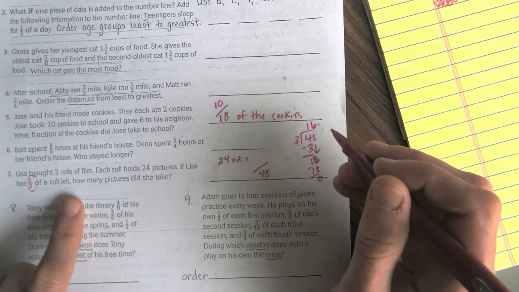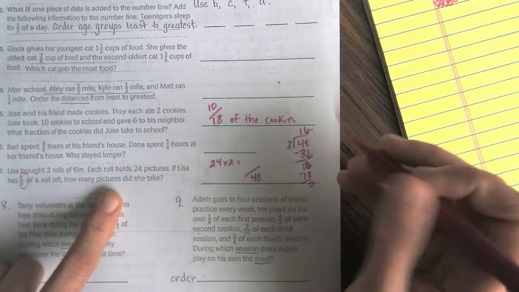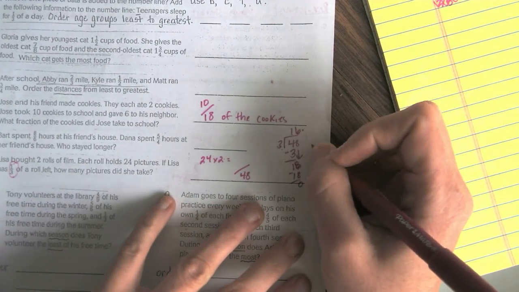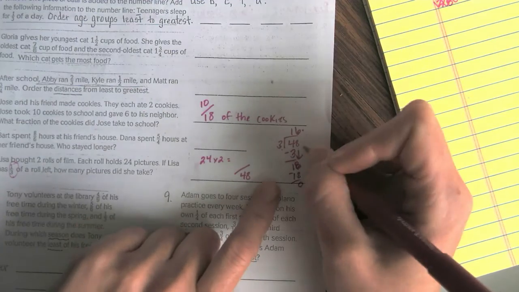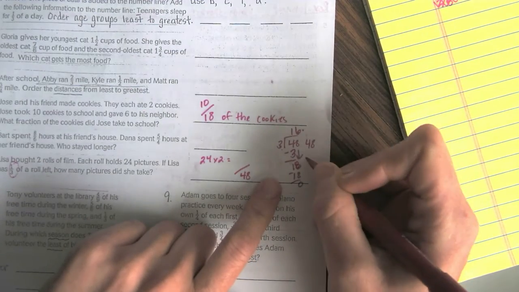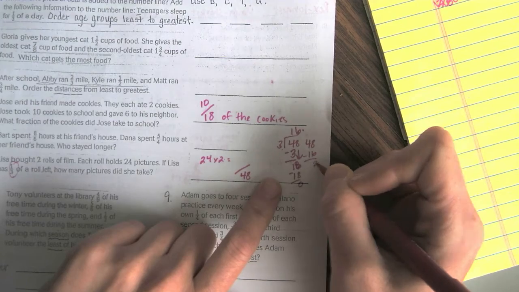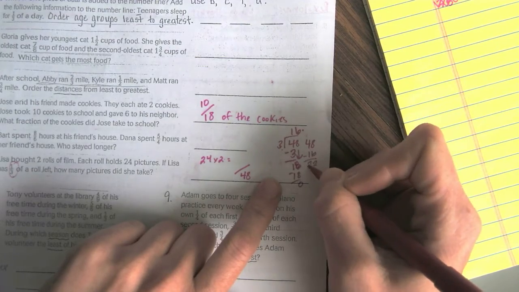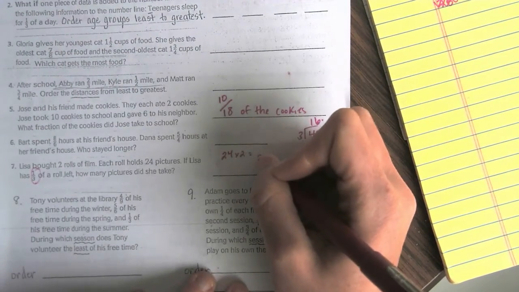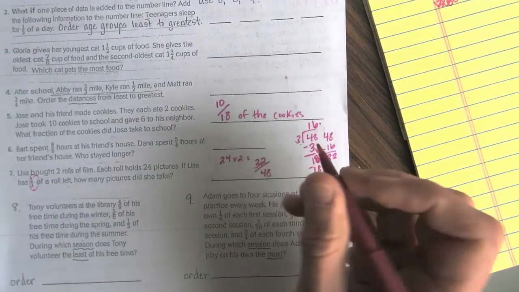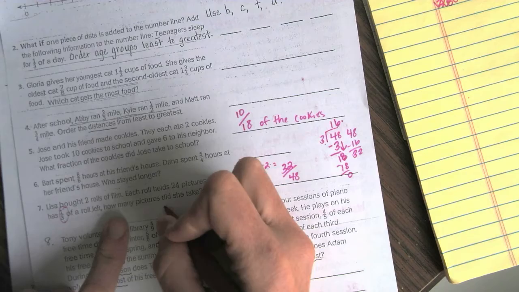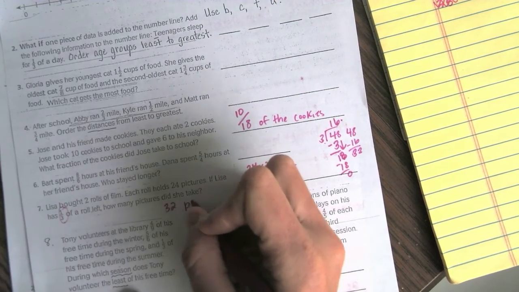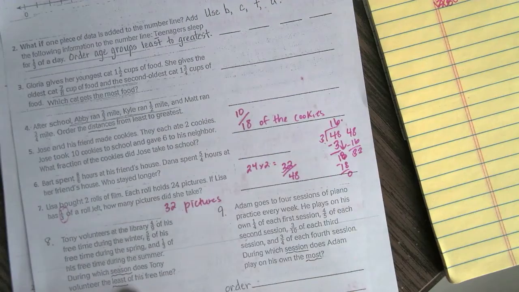So she has 16 left. Now I need to know how many she took altogether. So I'm going to take my total, which is 48, minus 16, and I get 32. So she took 32 out of 48. It's not really asking for a fraction, just how many pictures did she take. So my answer would be 32 pictures.